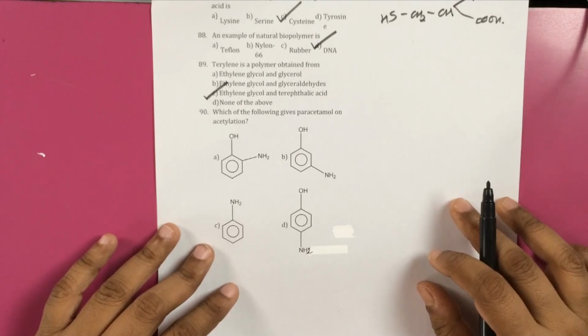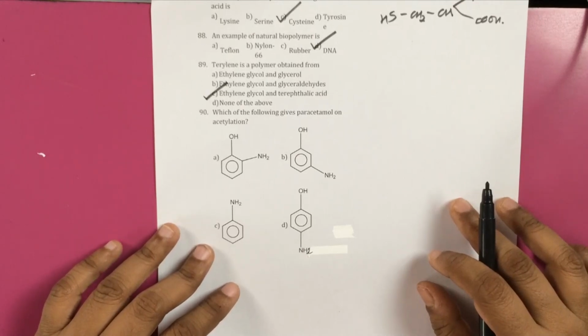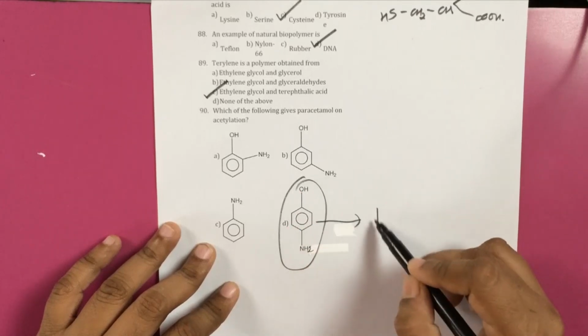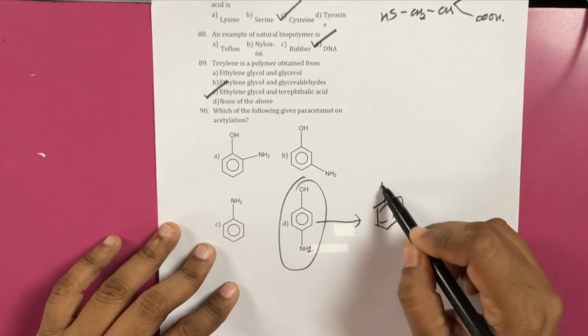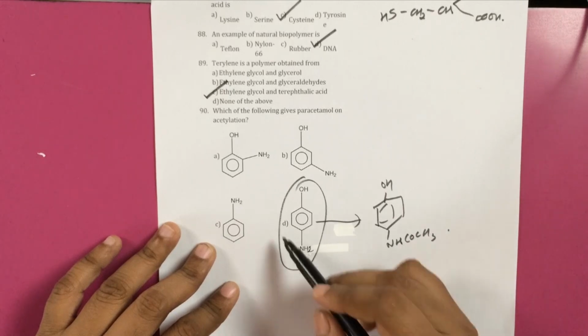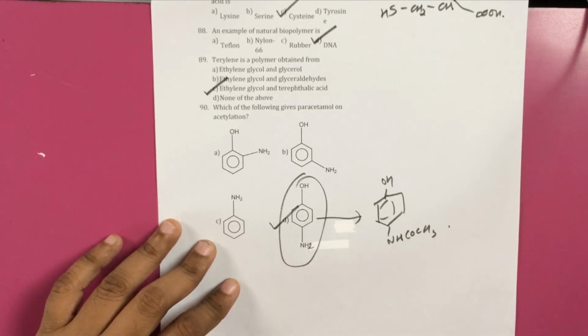Option C. Which of the following gives paracetamol on acetylation? The option D, because if I carry out the acetylation, it will give me the product OH, NH, COCH3, which is paracetamol. Therefore option D.